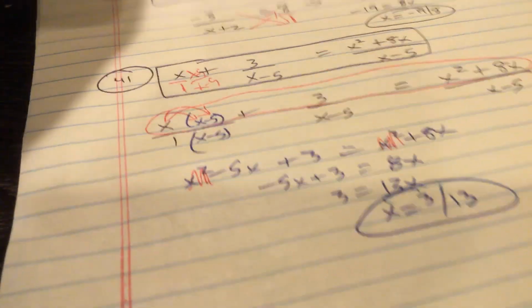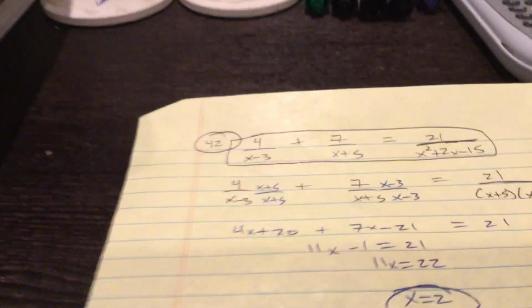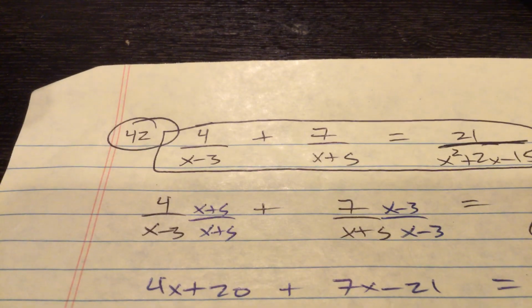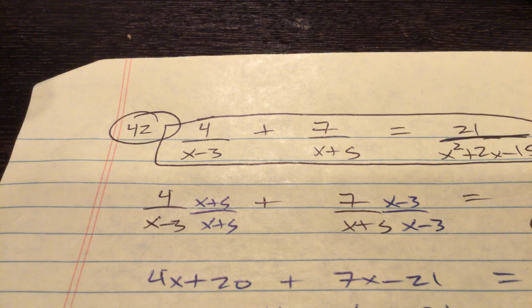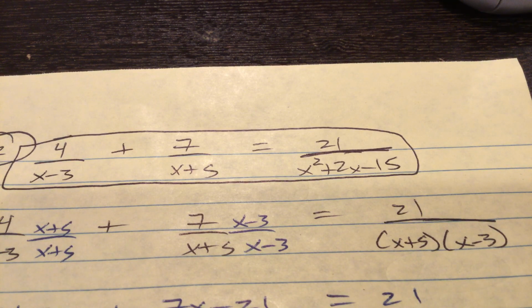And the final page with the final 3, which will be your last video for probably 10 days. 4 over x minus 3 plus 7 over x plus 5 is equal to 21 over something that should be factored, x squared plus 2x minus 15.